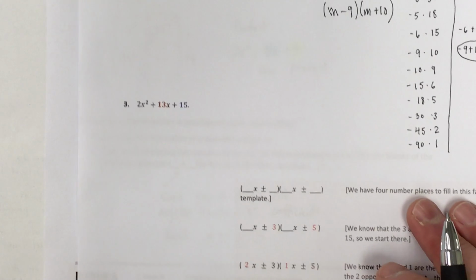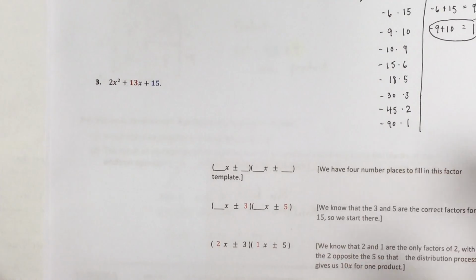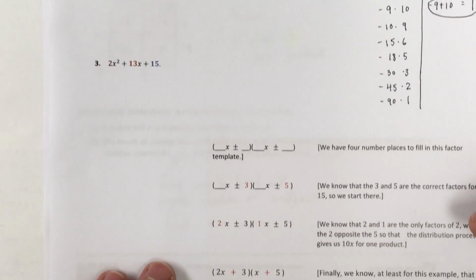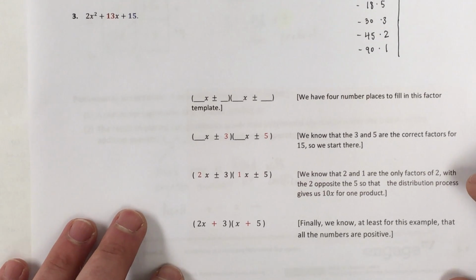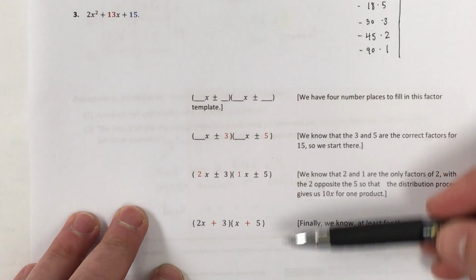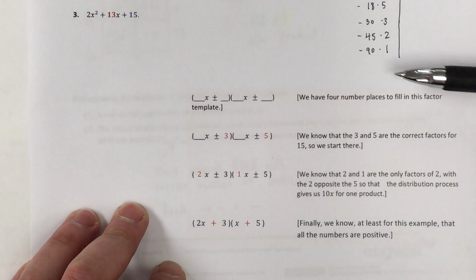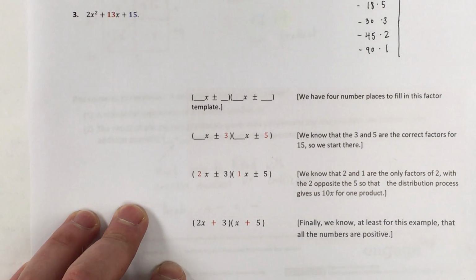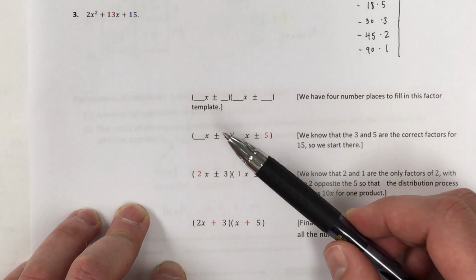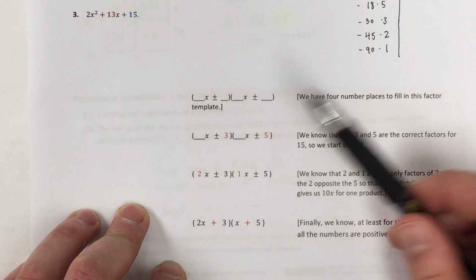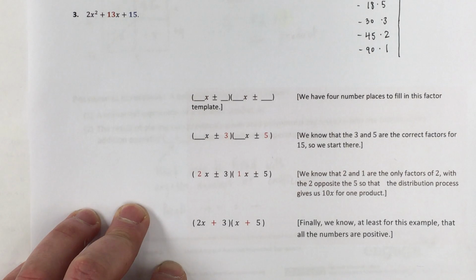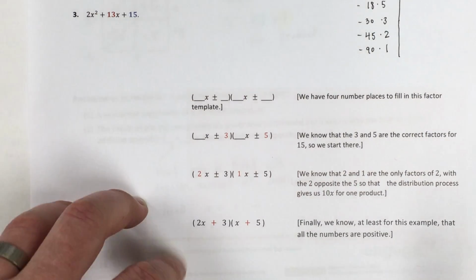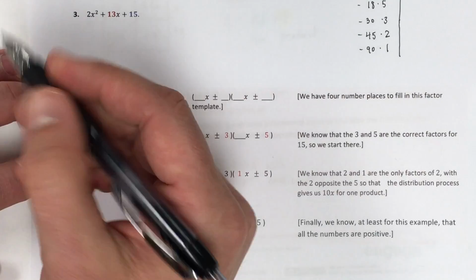All right. Next problem, there are a couple different ways to do it. You might want to pause and just take some time to read through the directions or the think aloud that's been provided typed out. And I'd like to show you a second method. So I'm going to label it a second method.